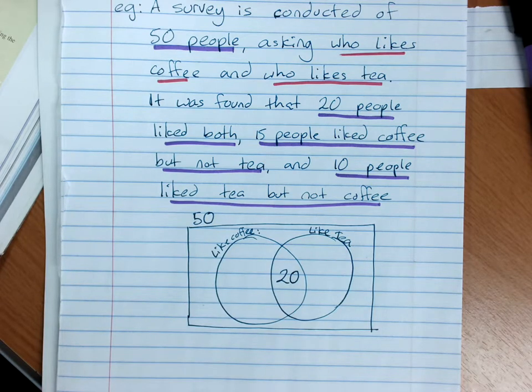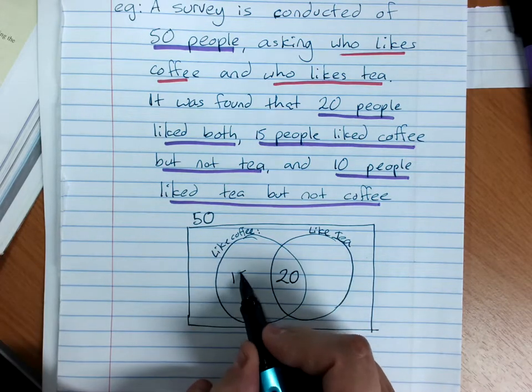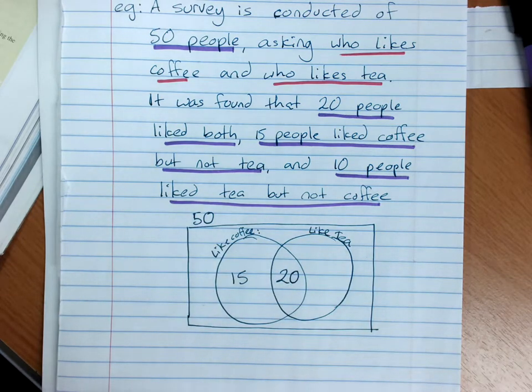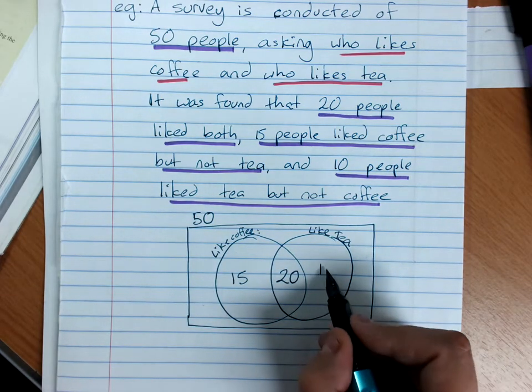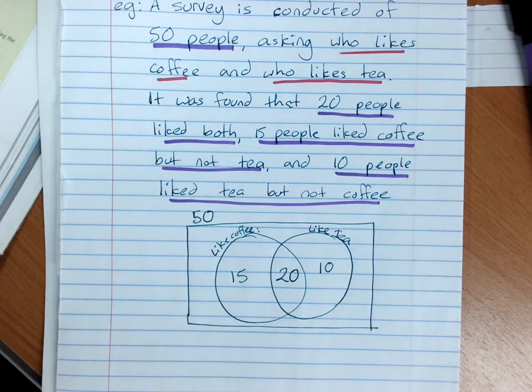Alright. 15 people liked coffee but not tea. So what number can I put in? 15, and where? People like coffee but they're not inside the like tea circle. 10 people liked tea but not coffee, so they go in like tea.